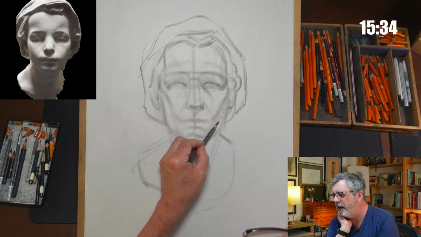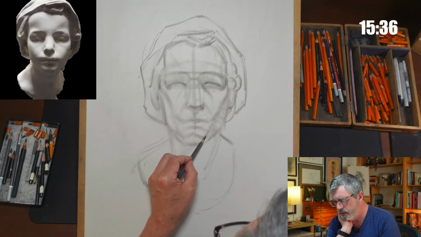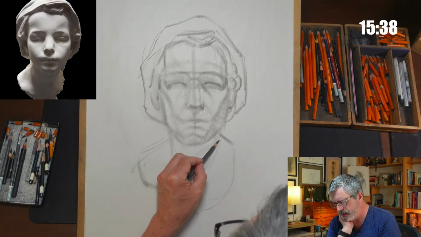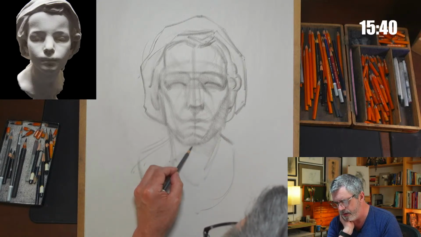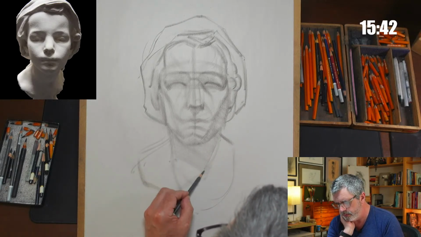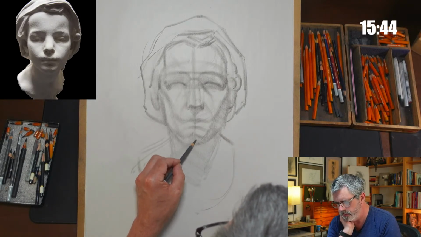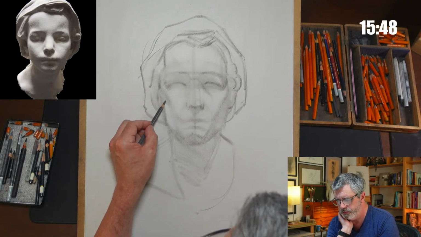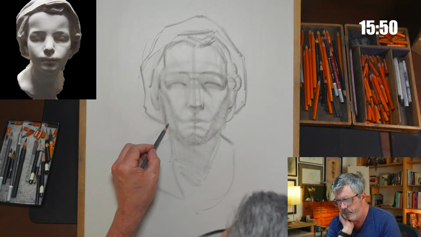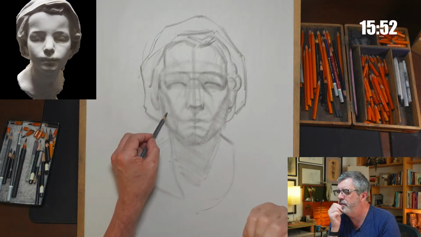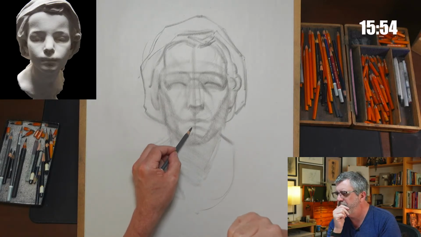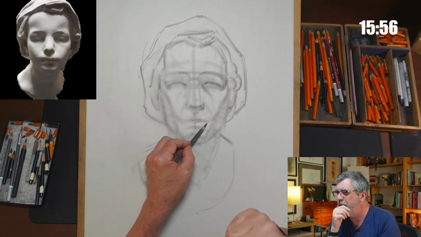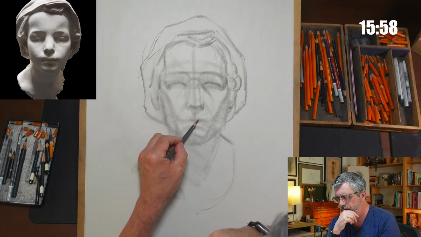All the way through here. And even into the neck, it's in the same value range. All of this under here.